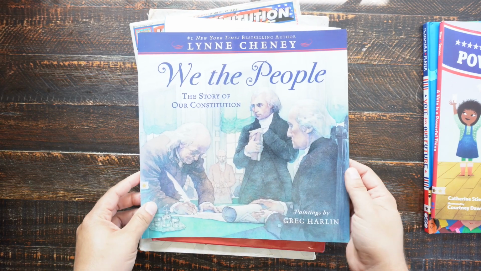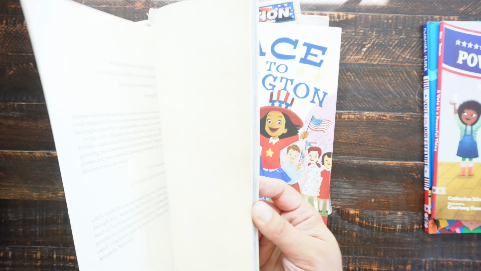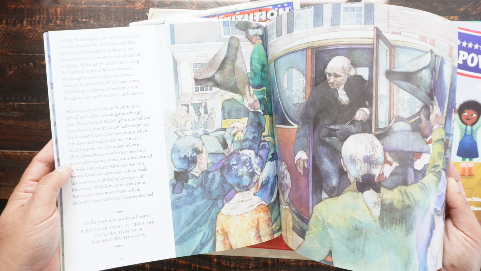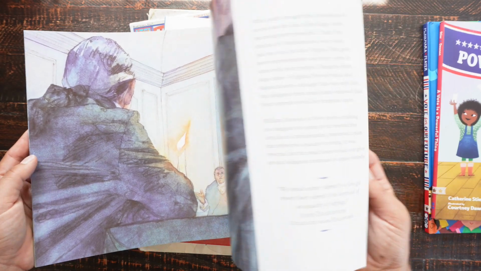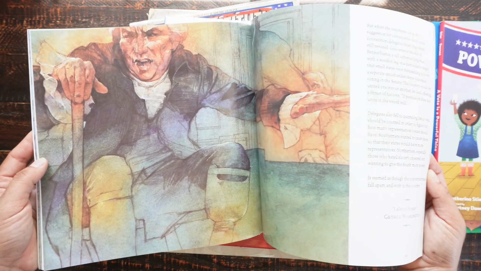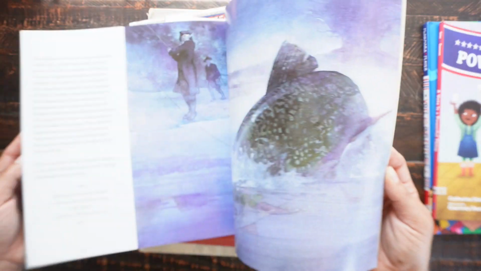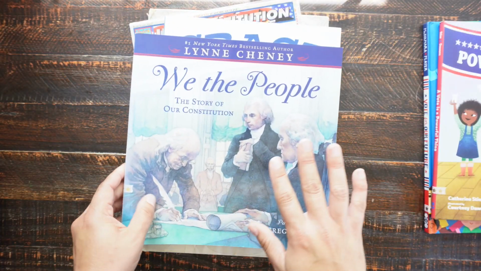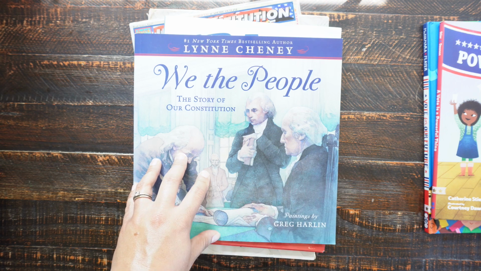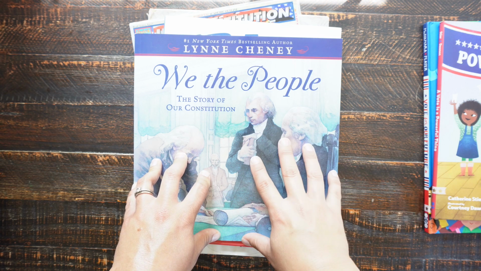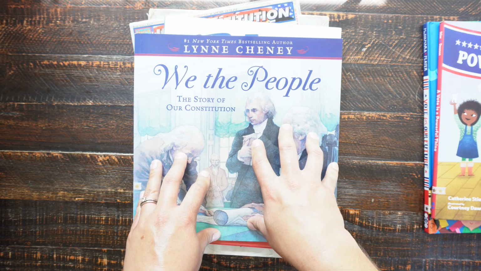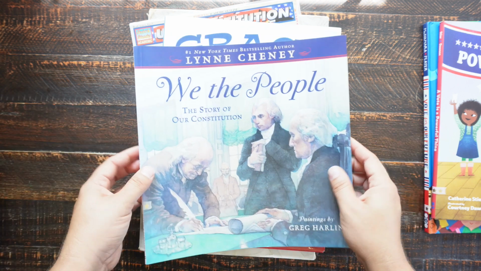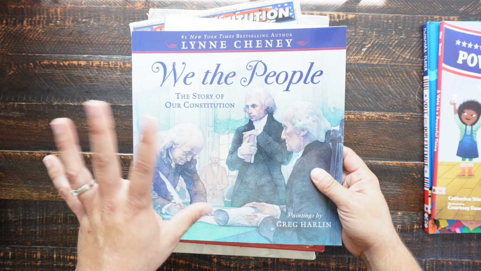This book is The Story of Our Constitution, and it talks about the story of how the Constitution was created. Specifically, it talks about the compromises that they had to make. One of the big compromises was the Electoral College, which is how our presidents get elected. I'll talk about that a little bit more later. That's definitely for the older set, and can be complicated even for adults. So there'll be more on that later. But it talks about how our system came to be.